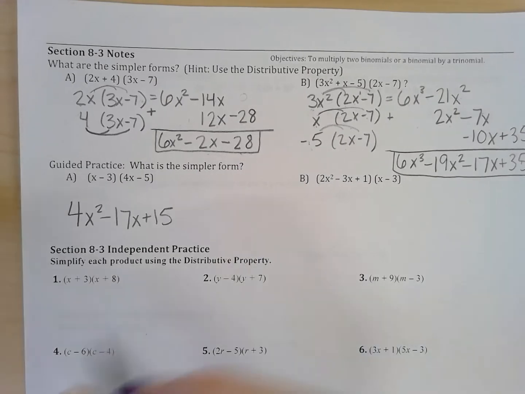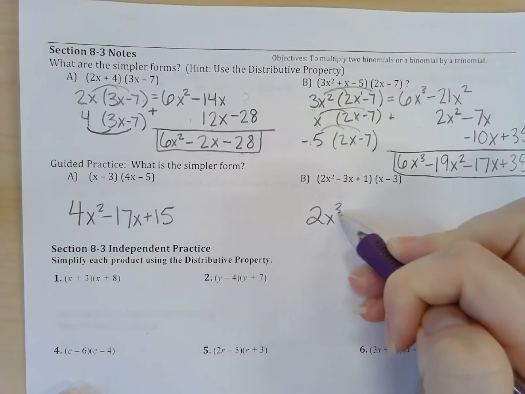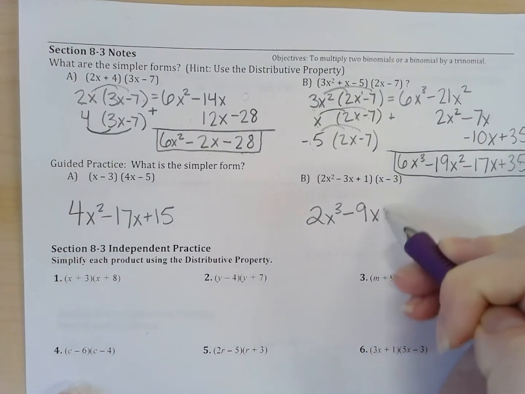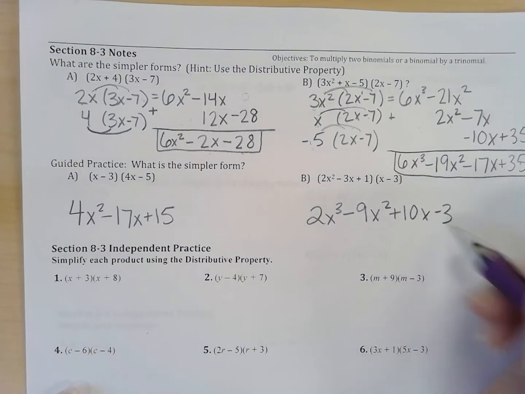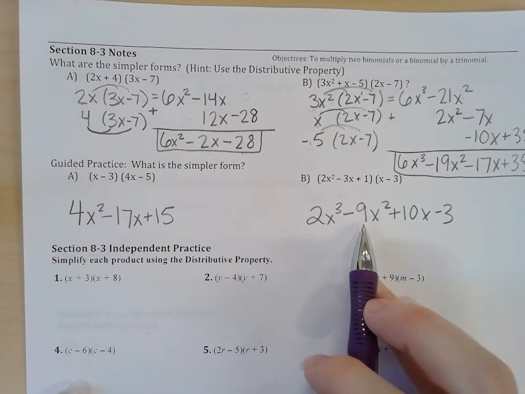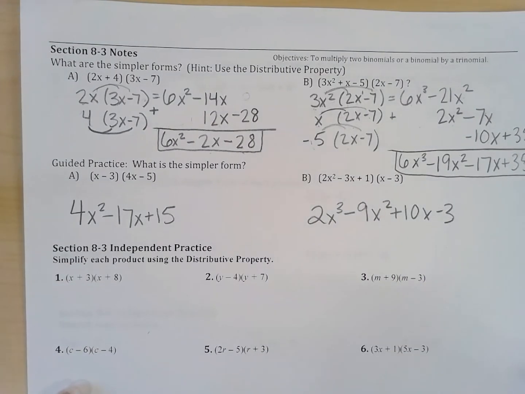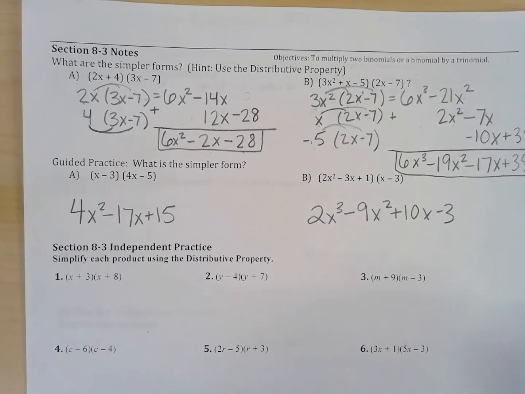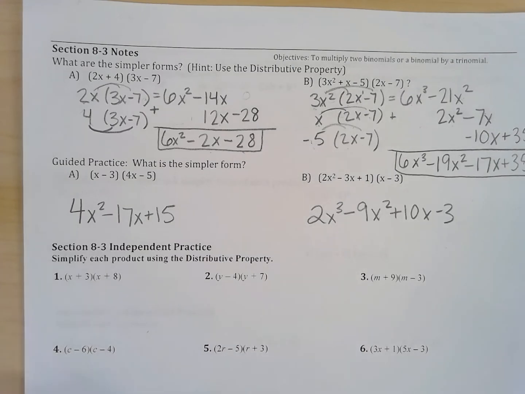Moving on to part B, you should have gotten 2x to the third minus 9x to the second plus 10x minus 3. Again, if you did not get 2x to the third minus 9x squared plus 10x minus 3, all of those parts correct, please pause this video and raise your hand for some help, because something went wrong. Either you forgot a negative or you just added wrong. Something little is usually what's going on there.